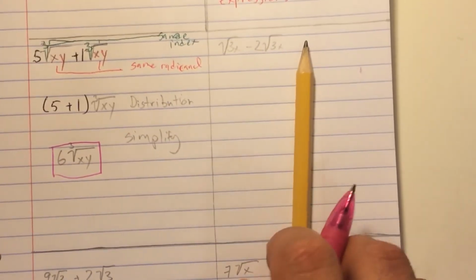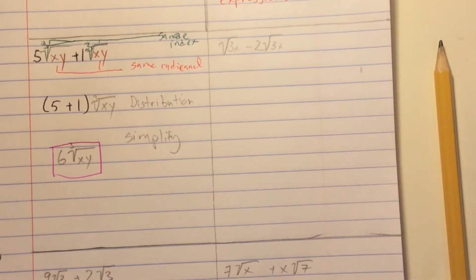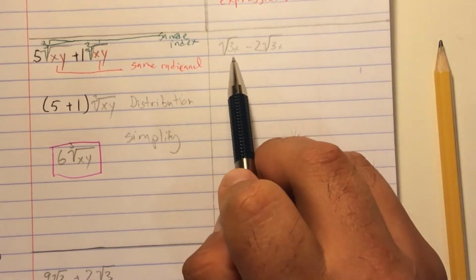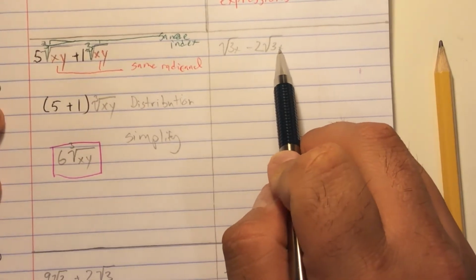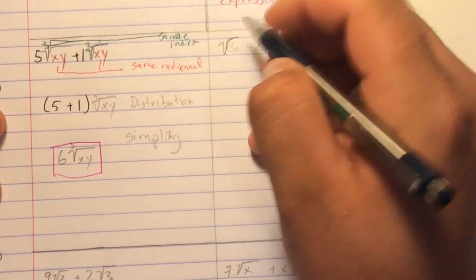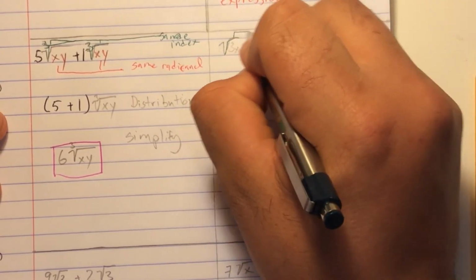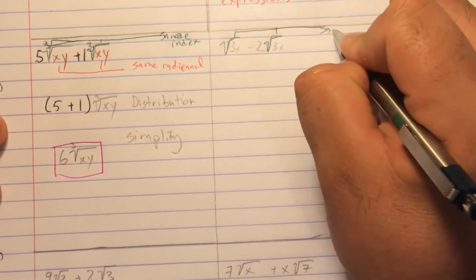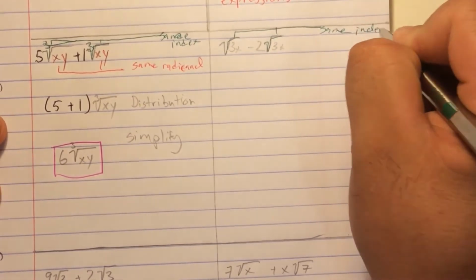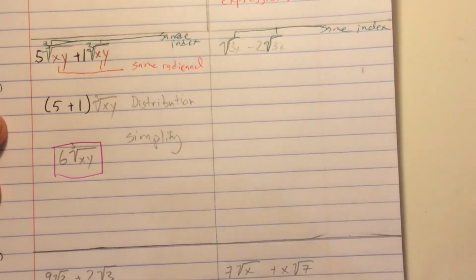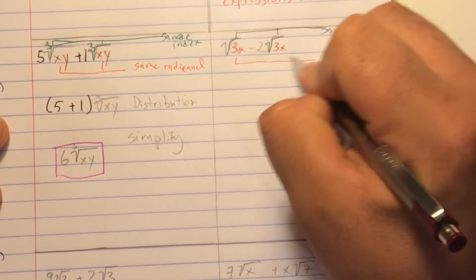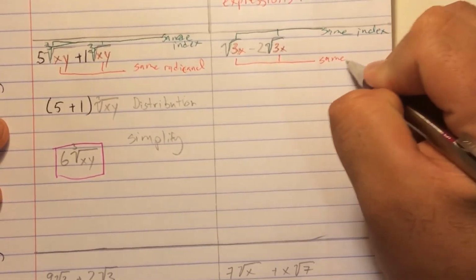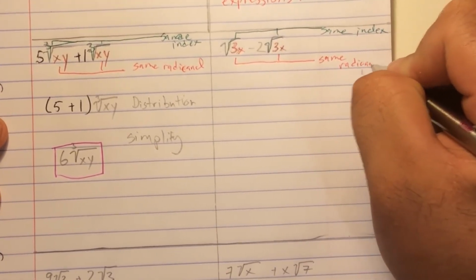Let's go ahead and move on to this one over here. We have the square root of 3x minus 2 square root 3x. So once again, we can see that we have the square roots, so it's the same index. And then now we get to look at the radicand, and we see 3x and 3x. So that's great news. We have the same radicand.